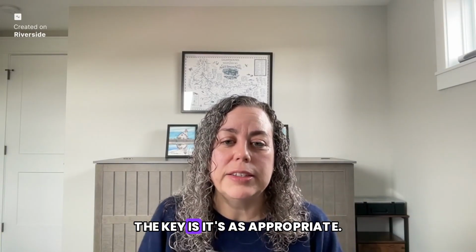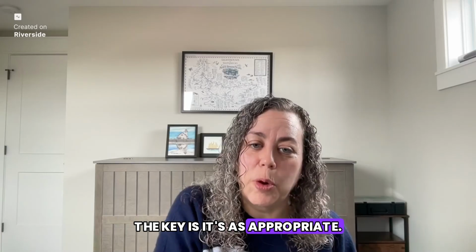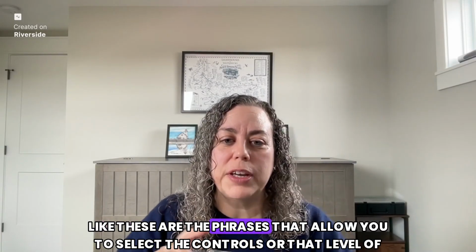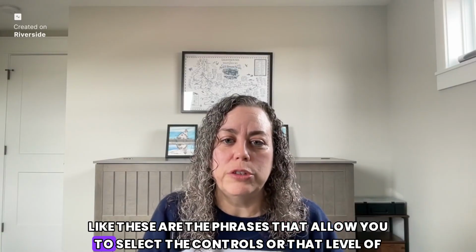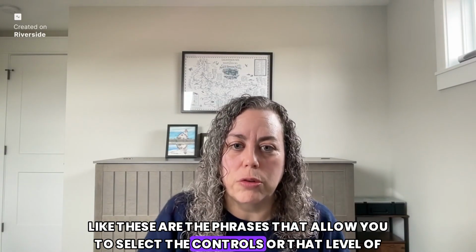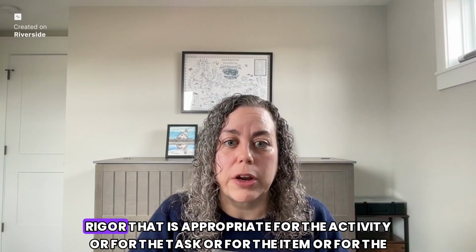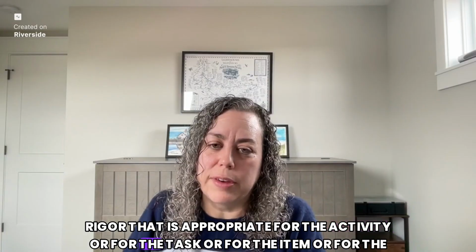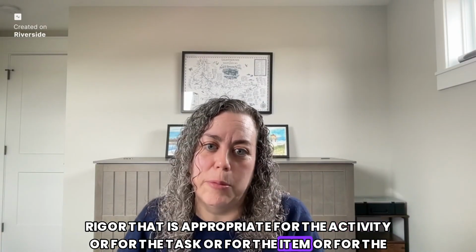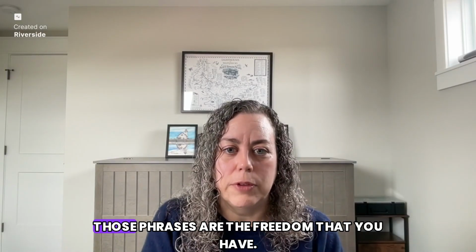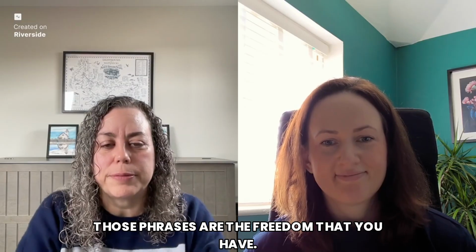The key is as appropriate, proportionate to the risk, as applicable. These are the phrases that allow you to select the controls or the level of rigor that is appropriate for the activity, the task, the item, or the device itself. That's the freedom. Those phrases are the freedom that you have.